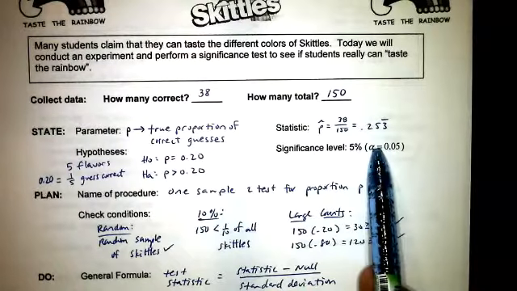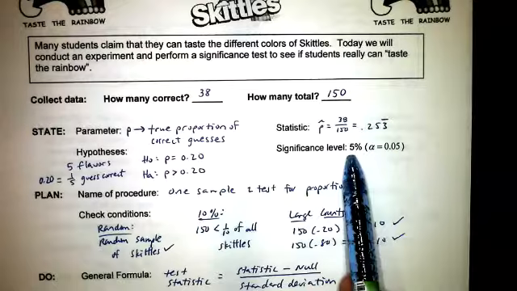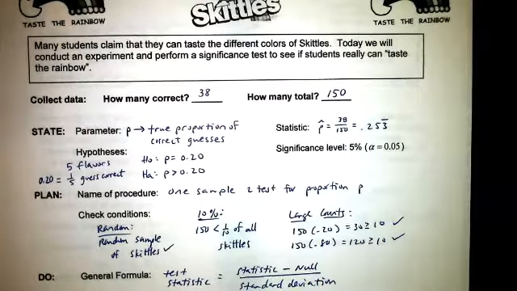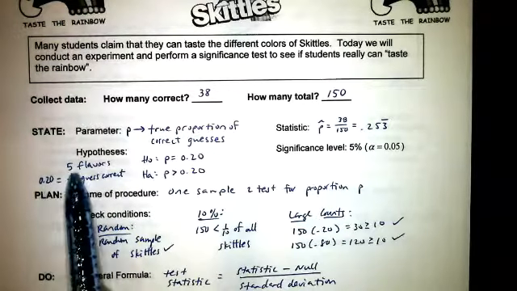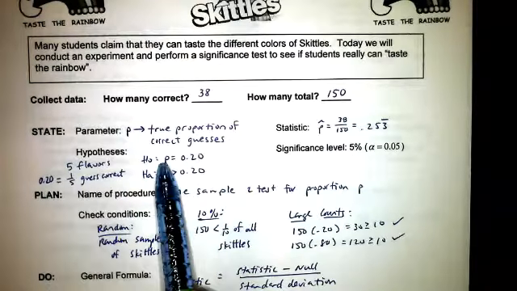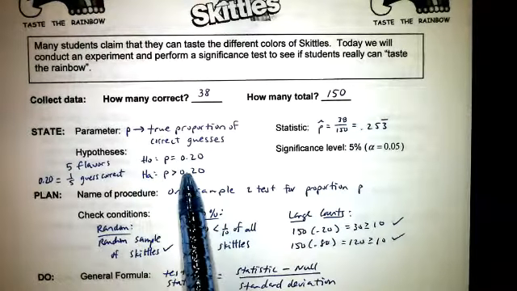Our hypotheses, we have to think about a little bit. There are 5 different flavors of Skittles, so 1 out of 5 times you should guess correctly, and that's 0.2. So our null hypothesis is that if you're just guessing, you should get about 0.2, and we're going to see if my wife did better than that and got larger than 20%. We're going to do a 1 sample Z test for our proportion p.